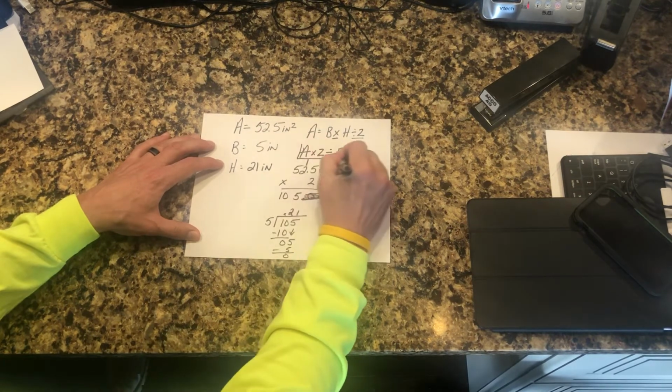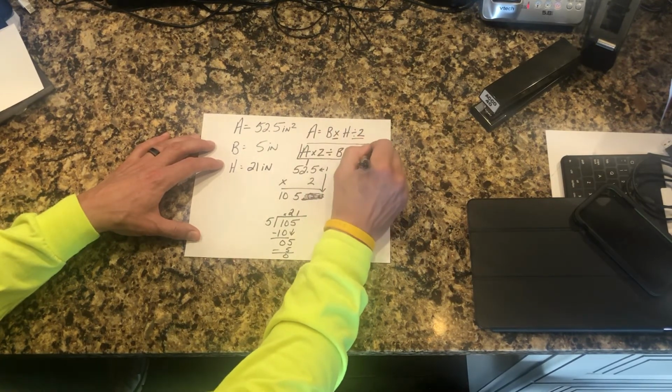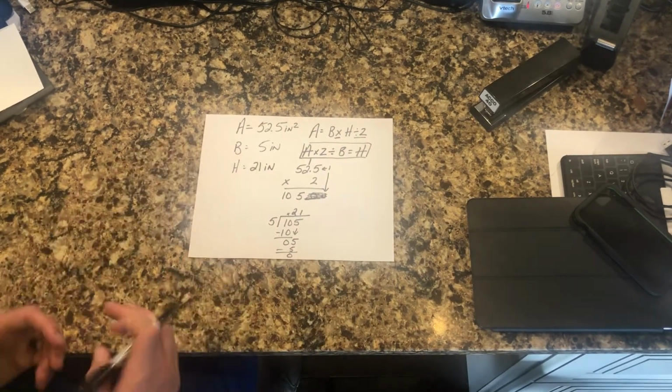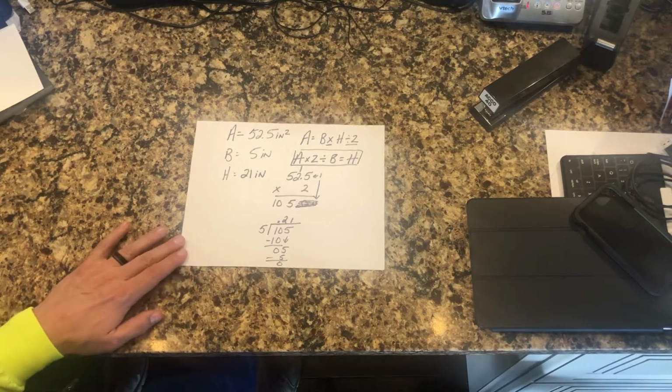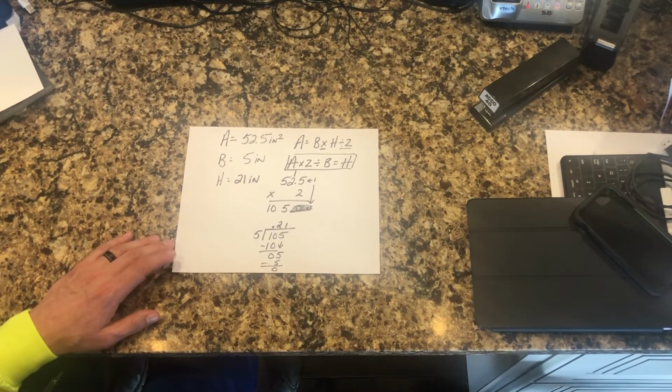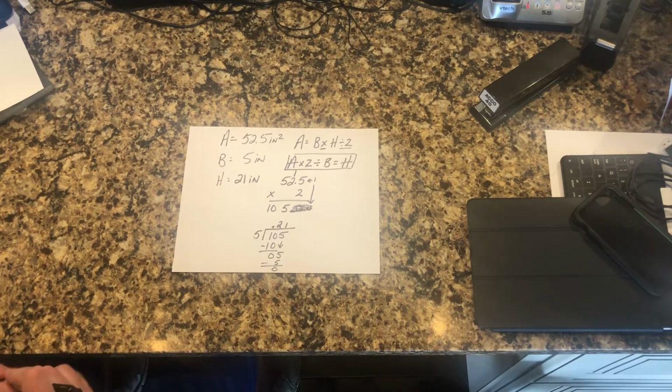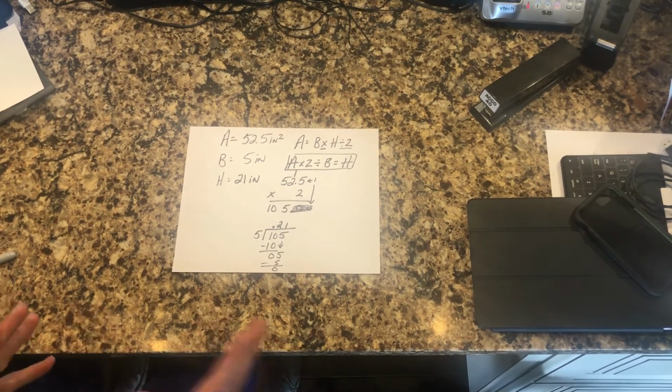So this is the formula that you follow when you're finding height, and you can add that to your cheat sheet of formulas as we go through this next chapter. So that is what you're seeing today. That is the objective, is taking different measurements within a triangle and either finding the area or finding the base or the height. So go through those.